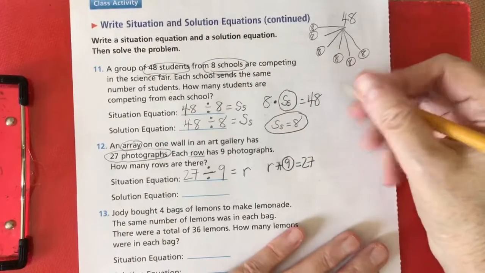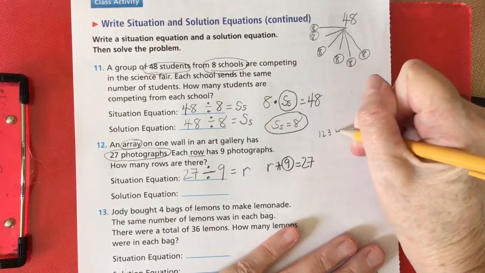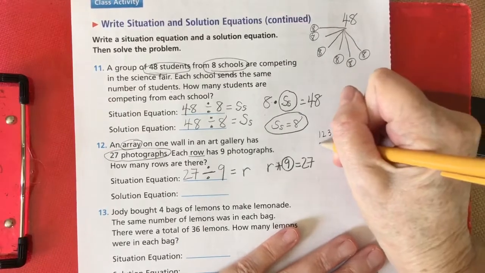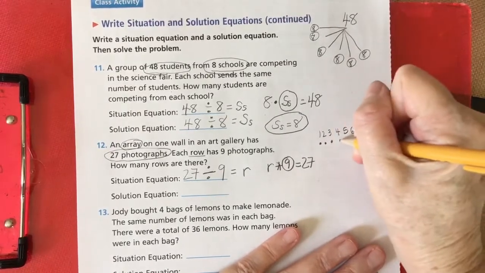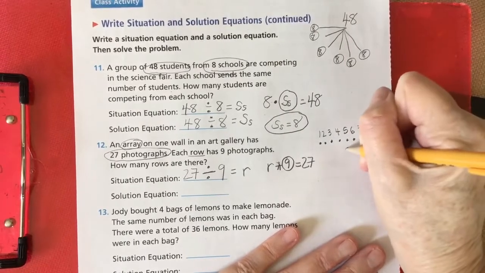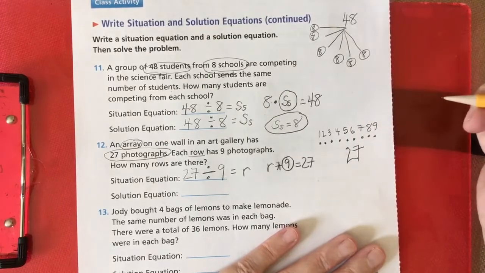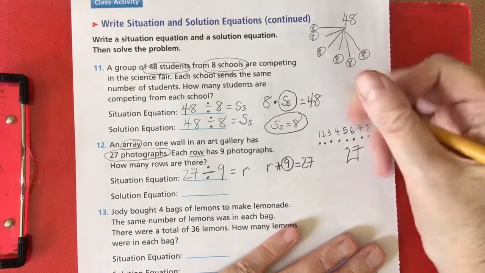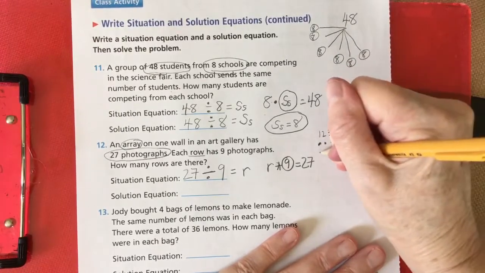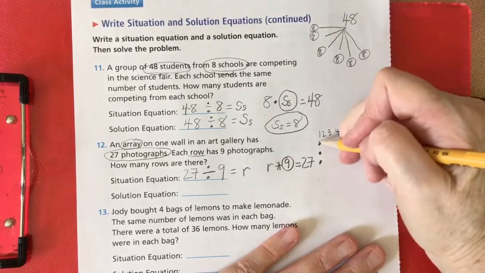So if we have 9 in each row, that's 1, 2, 3, 4, 5, 6, 7, 8, 9. I'm going to do a fast array. I know it's going to be 27. So I'm going to count by 9s until I get to 27, and then I'll find out how many rows. 9, 18, 27.